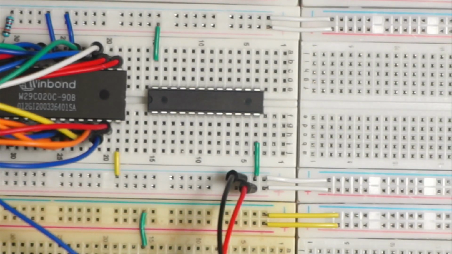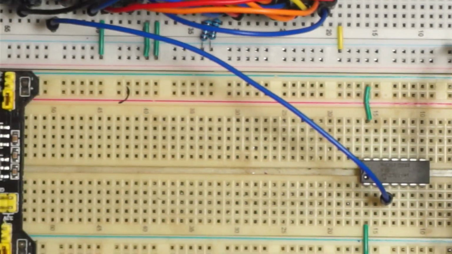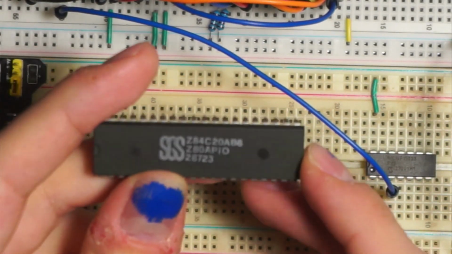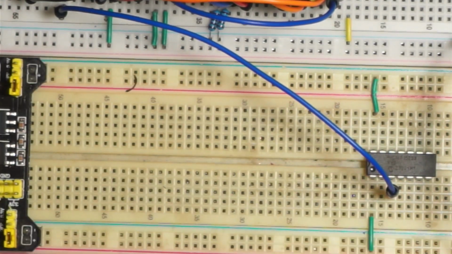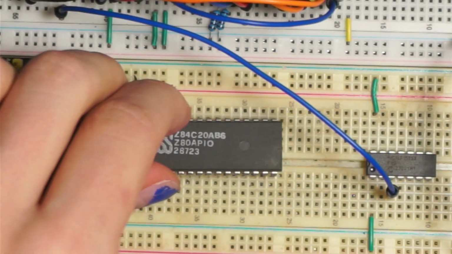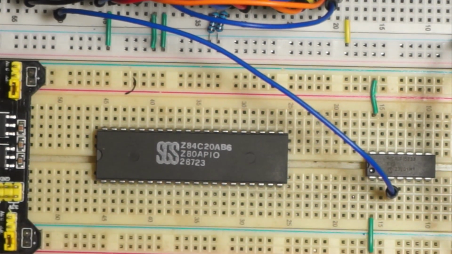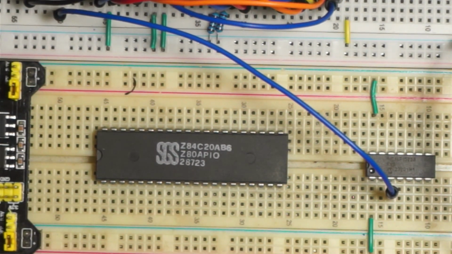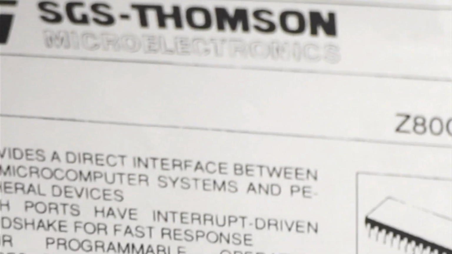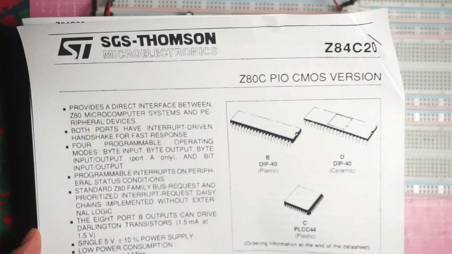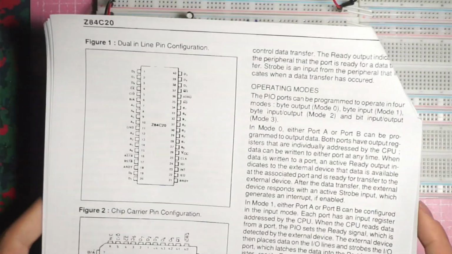Now I will plug in the PIO. I have the Z84C20, Z80 PIO, and I will plug it somewhere over here, for example here, and I will get the datasheet for it. Here I have the datasheet. I will zoom out. Here is the datasheet, and here is the pinout.